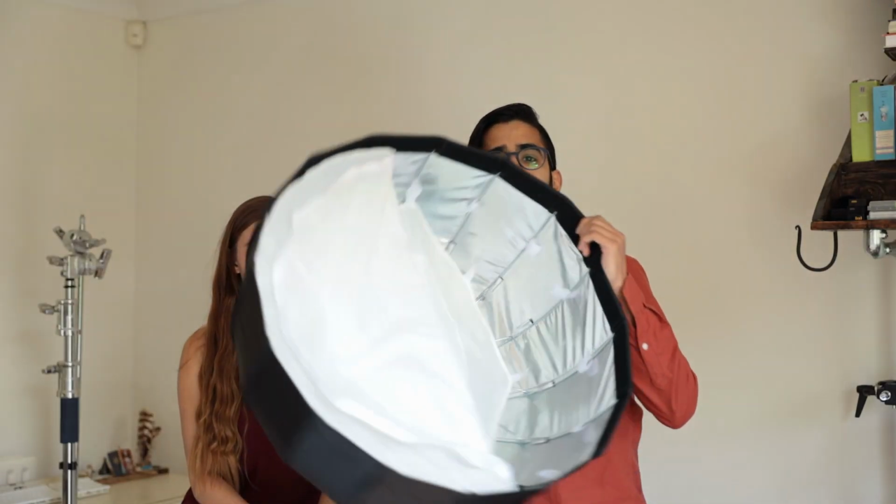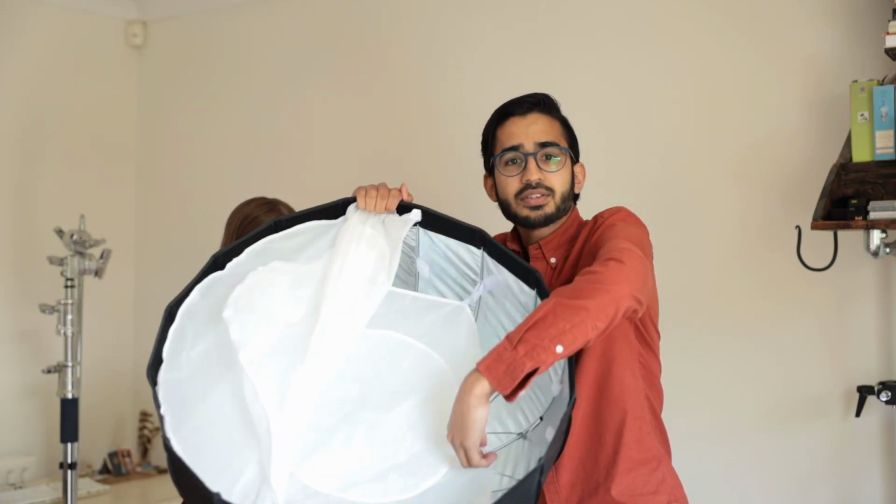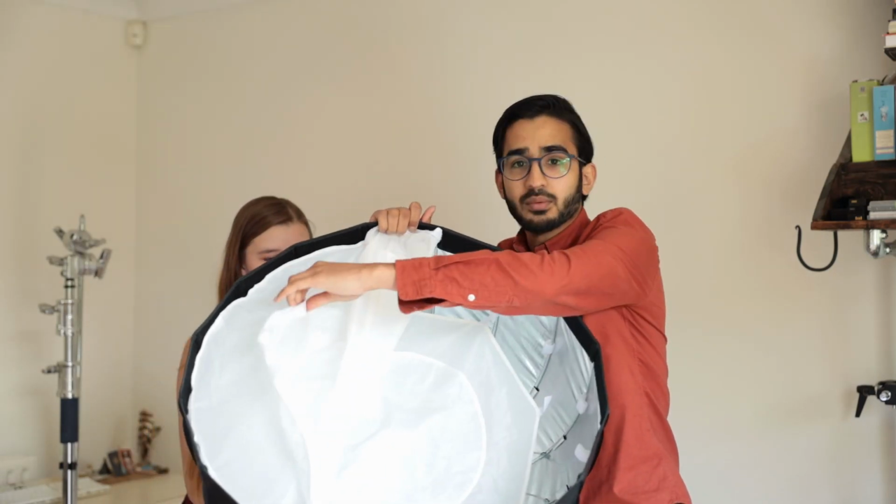Obviously there are some limitations. The larger the softbox, the more a speedlight is going to struggle to light anything through it, because it's losing light as it goes through the softbox. But about the limit I would go for would be something like this, which has a double baffle. So this one has two layers, one layer inside and then another layer on the outside. That provides a lot more diffusion.